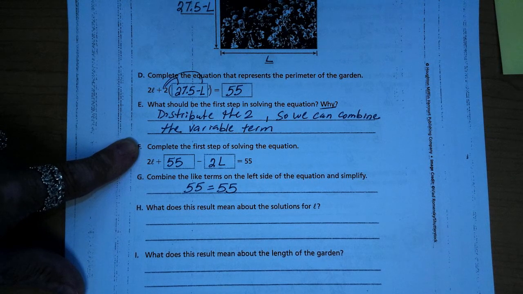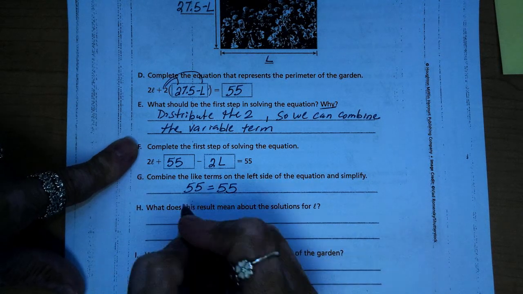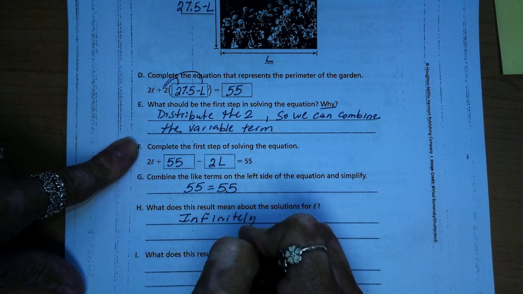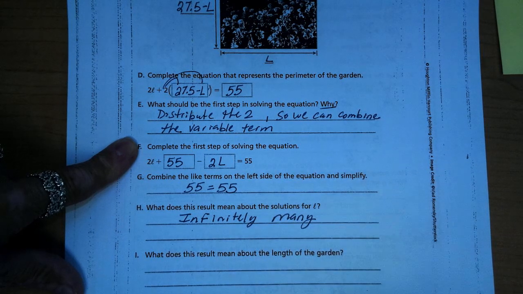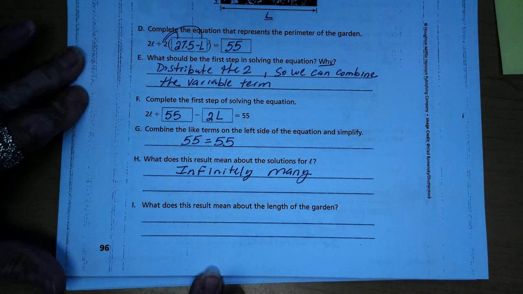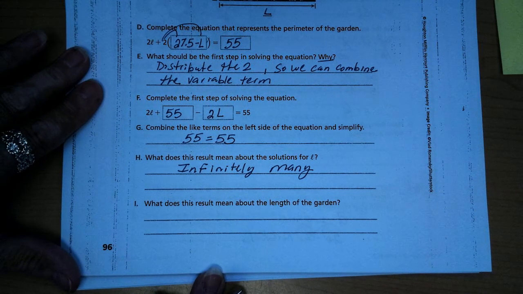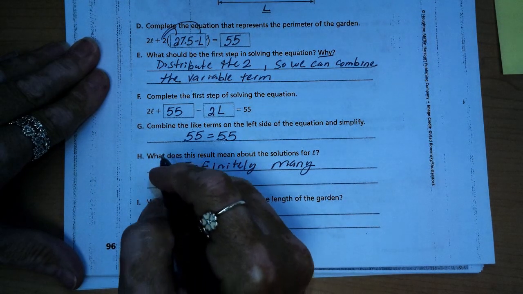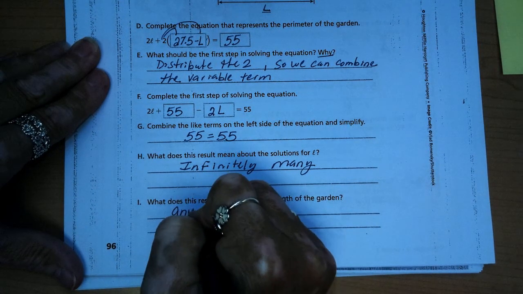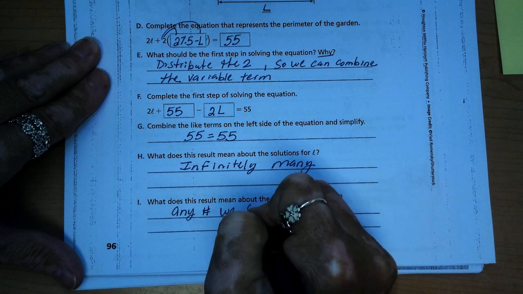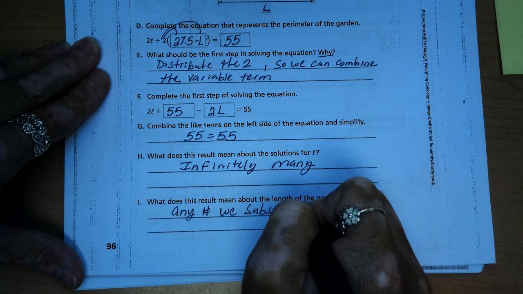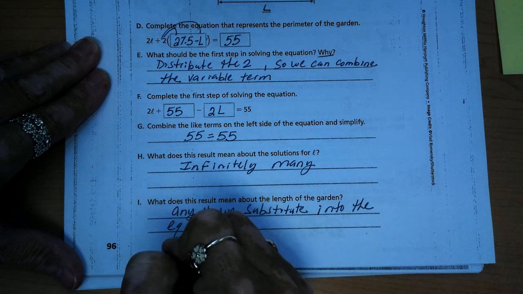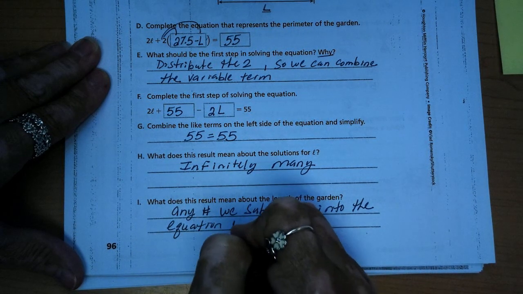And we learned that yesterday. It is infinitely many. So it says, what does the result mean about the length of the garden? So any number we substitute into the equation will work.